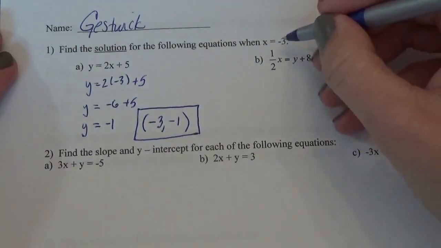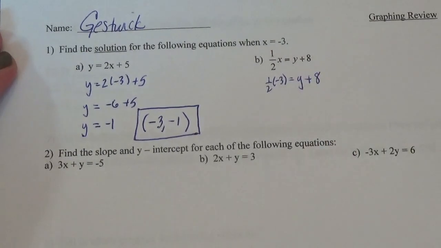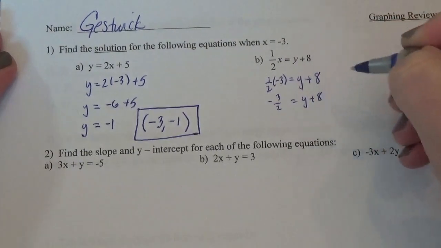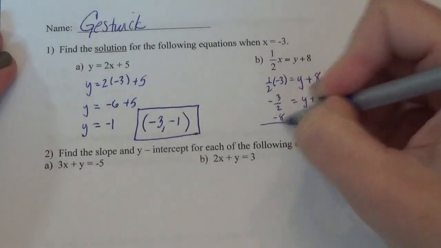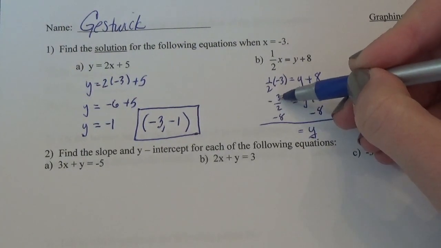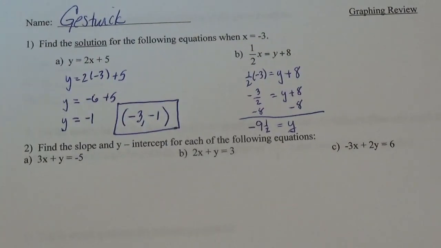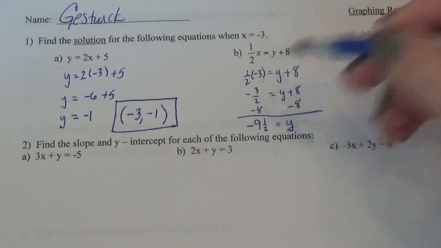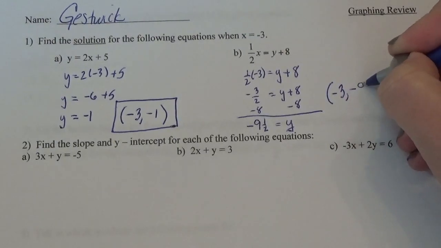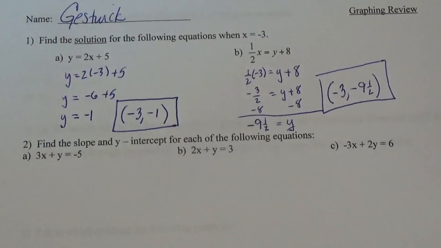All right, same thing for the next one. We're going to plug in a -3 here. Ooh, that's going to be kind of messy. So this is -3/2 equals y plus 8. I'm going to subtract the 8 from both sides. So that's -8 and a -1.5. I guess that's -9.5. Feel free to use a calculator. That's totally fine. And if you put -1.5 here, that's okay. What is the solution? It's -3, comma -9.5. So that is your solution.